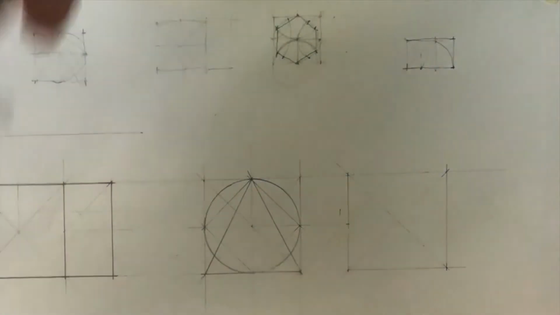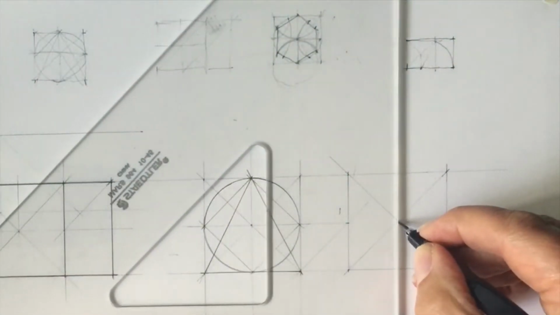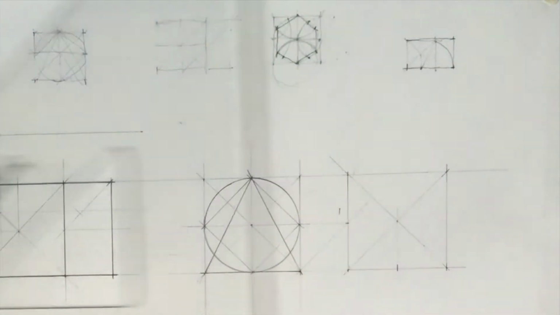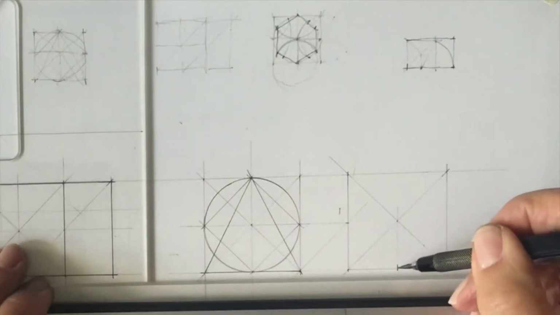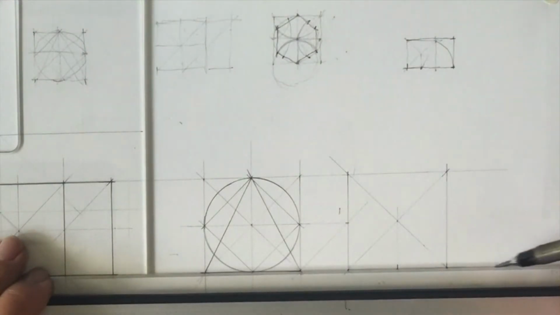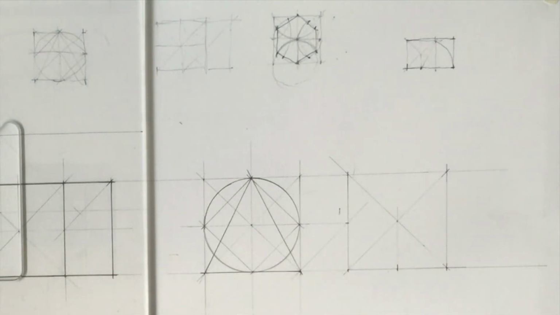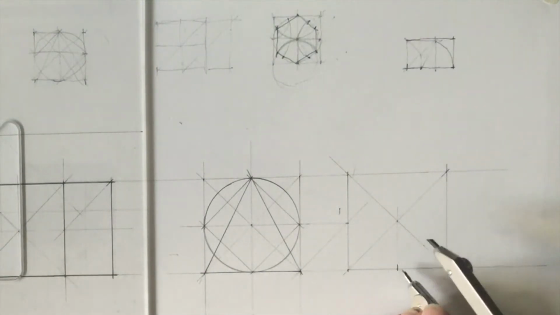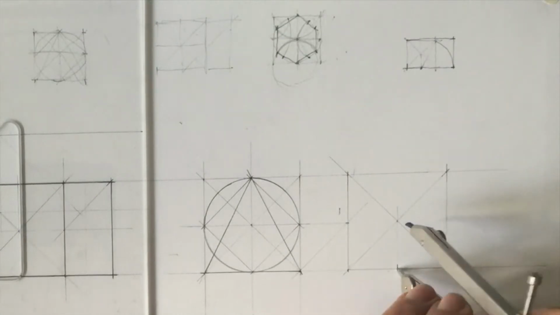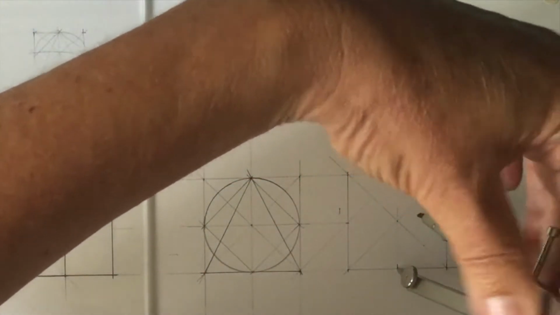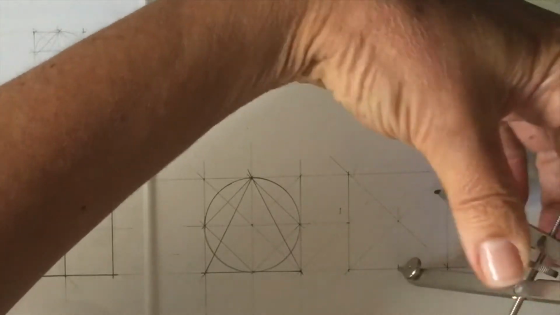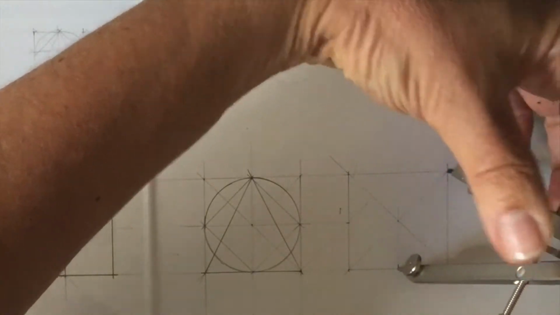So bisecting this line, and from that, I now have a place to put my compass point. And I'm going to just extend this line because eventually I'll need that arc to intersect that line there. So taking my compass and putting it precisely on that point, now extending it until it reaches this corner of this square.